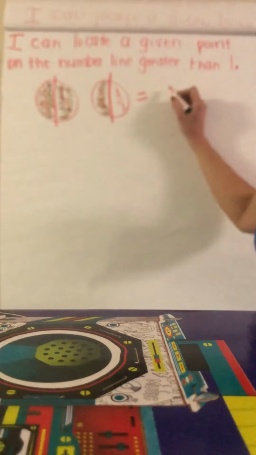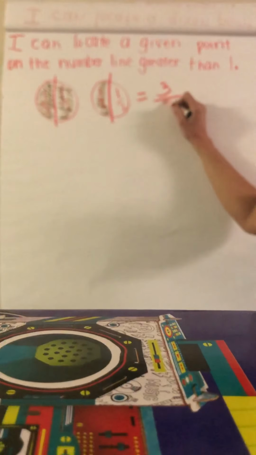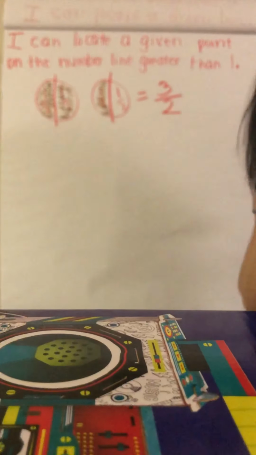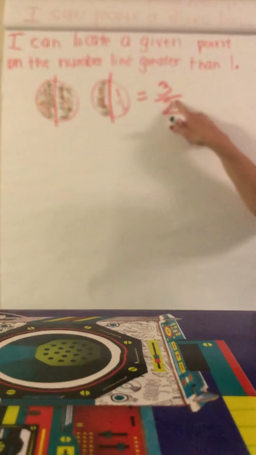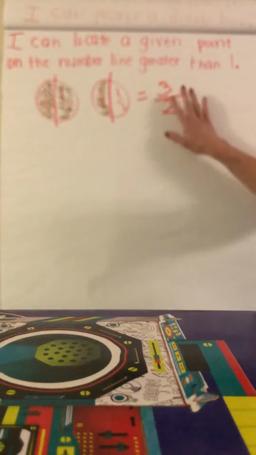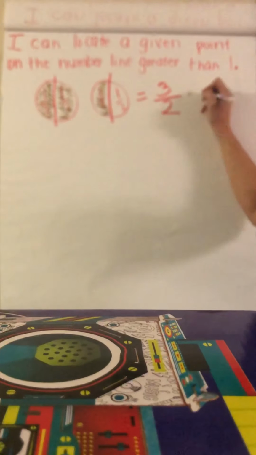So let's look at what that looks like in a fraction. 3 halves. Now, that's a little different than what we've been seeing. Normally, the number on the bottom, or our denominator, is larger than the number on the top, our numerator. When that happens, this type of fraction has a really special name, and it's called an improper fraction.